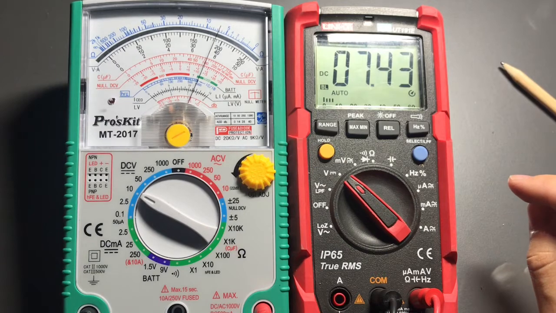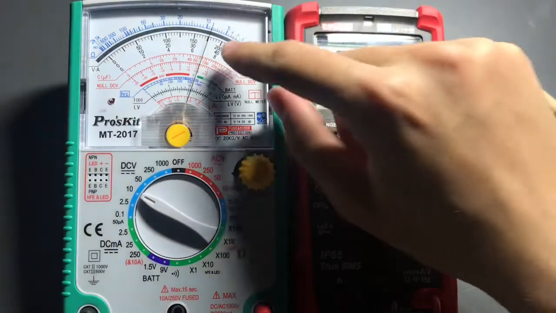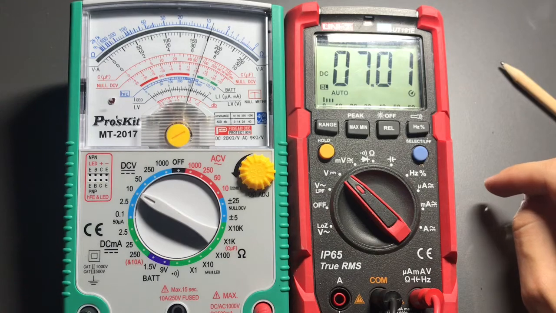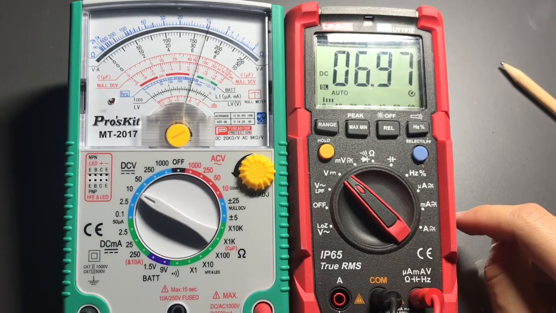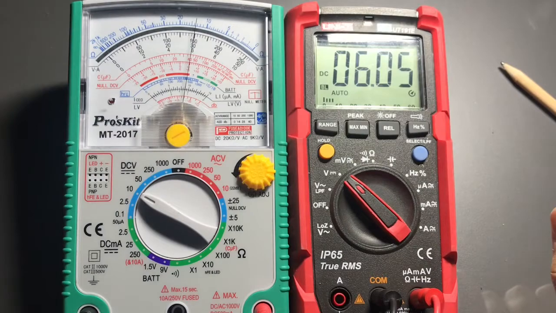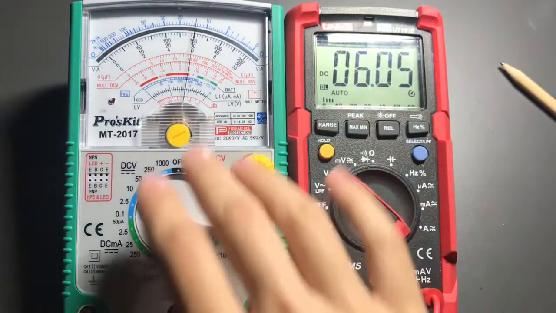So let's do 7 volts. So 7 volts, nearly the same situation, a bit higher than 7 volts actually. Then we do 6 volts, which is a bit under, but still it's within the spec of the meter.